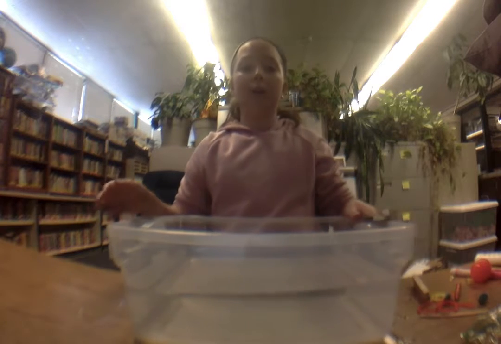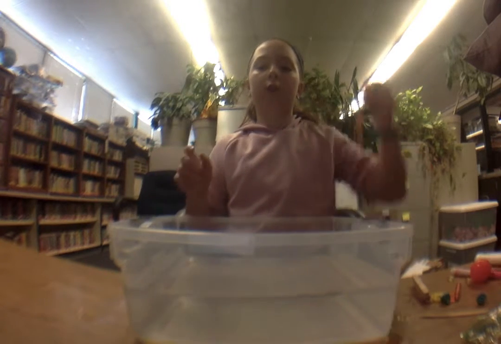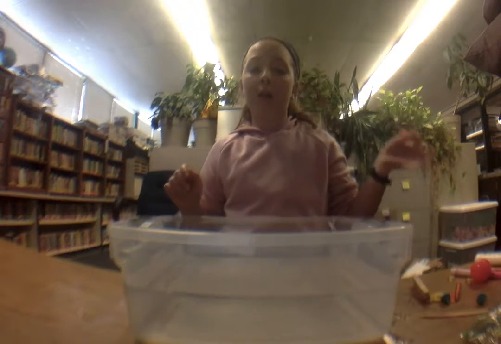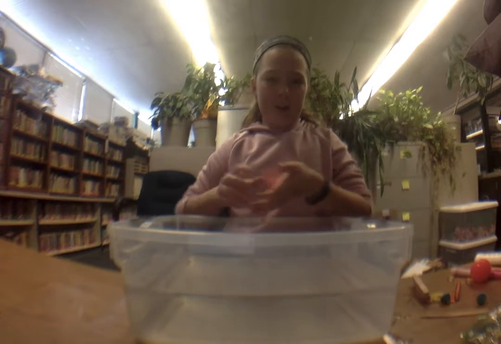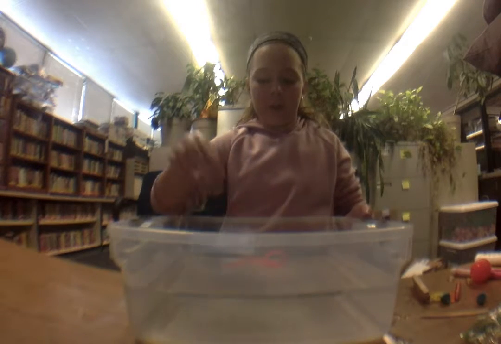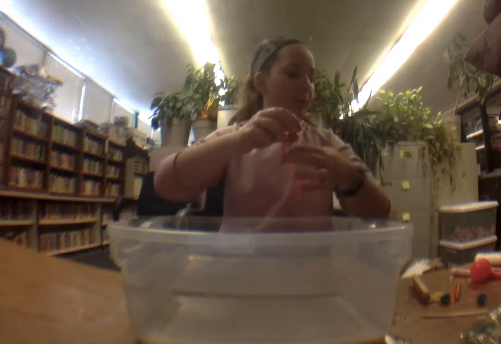Alright, next we're going to go to the next hypothesis. This is a very easy one that I decided to do because I needed something else with a string. I think the string will float because it does have a little mass, but it's so light. I'm pretty sure it's going to float. So it does float. It floats to the top.